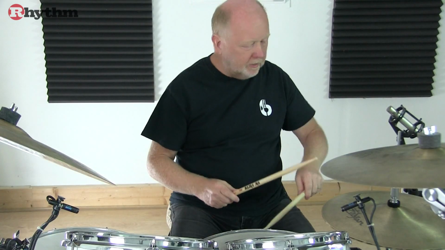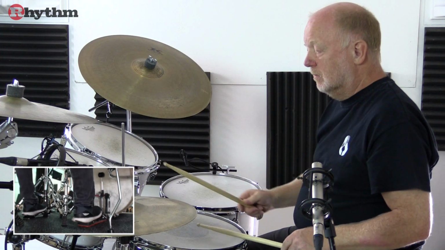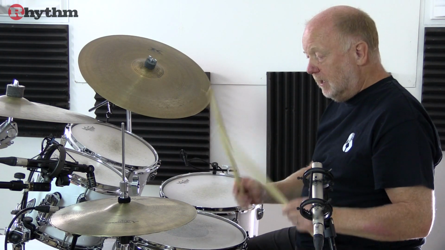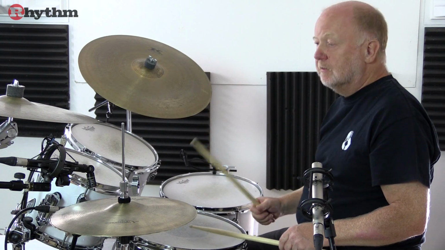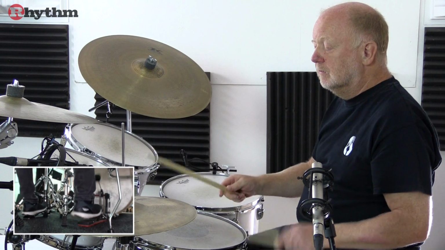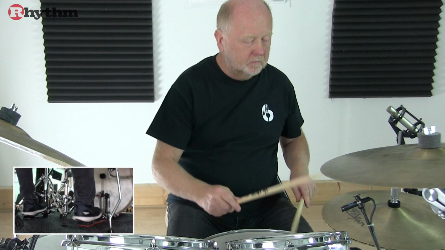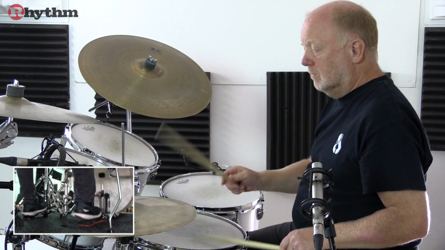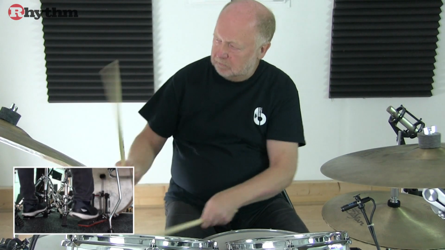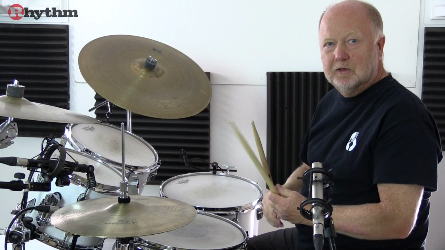So if I do that sort of thing without the ghosting, you get, it doesn't roll along quite so well. If I keep the left hand in, so I'm playing hand-to-hand triplets, but I play them as ghosts, it just kind of shuffles along and rolls along nicely. Get the idea. There you go, ghost notes.